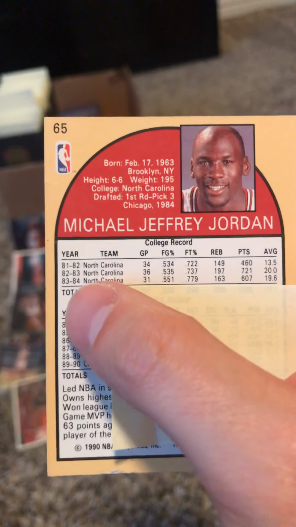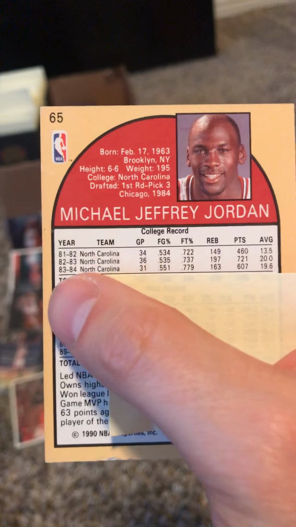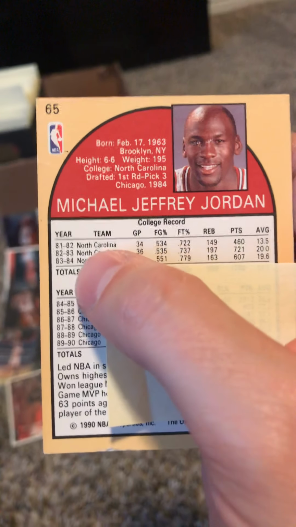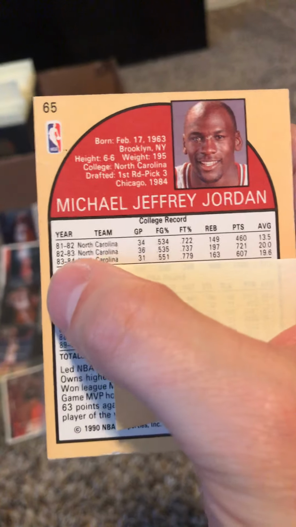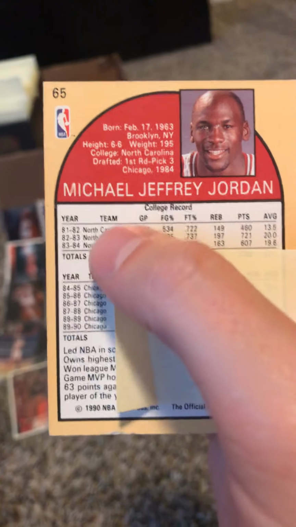For the sake of this video, knowing that I only have 3 minutes to do this, we're going to jump straight into it and look at his career as a North Carolina Tar Heel. That's where he went to college, North Carolina. You can see he played for 3 different years, 81 through 82, 82-83, and the 83-84 season. That is 3 different years.